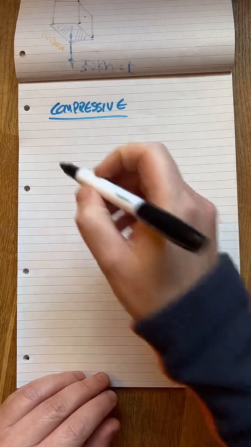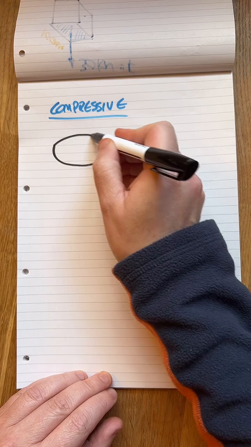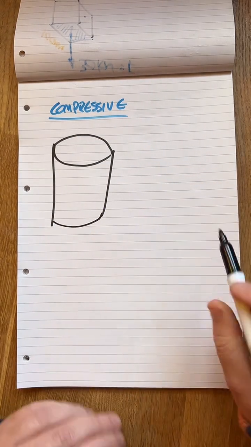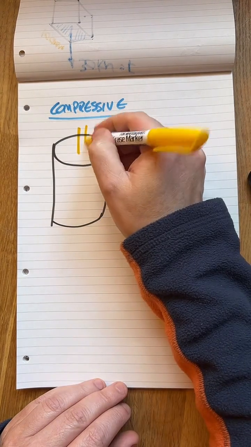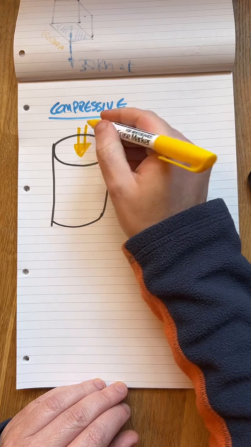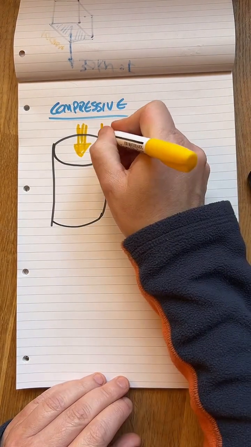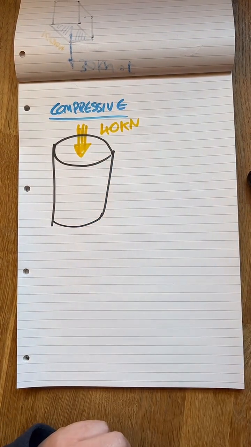We'll do a round bar this time. So it's a solid round bar. There's the clue. It's round. And let's pretend it's being squashed. There's my yellow. It's been squashed by, let's say, 40 kilonewtons, 40,000 newtons.